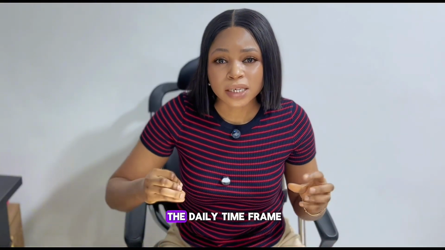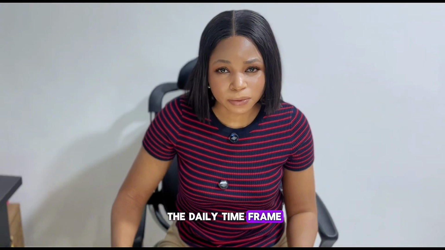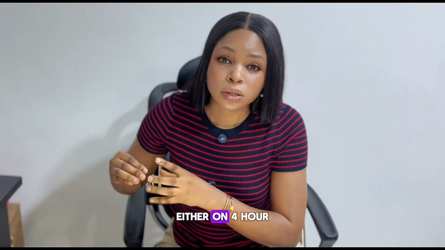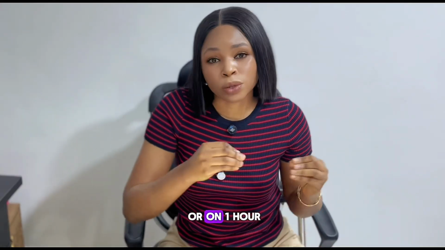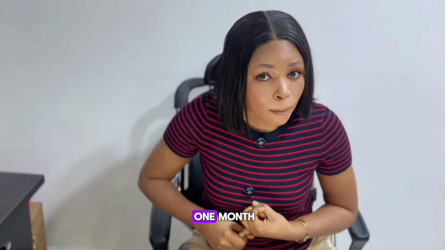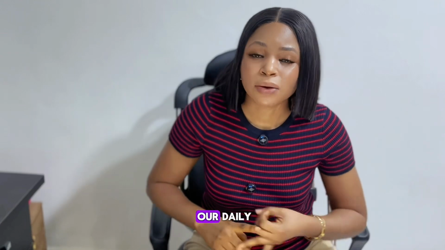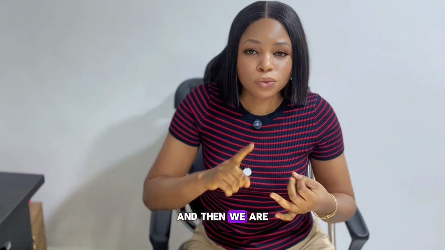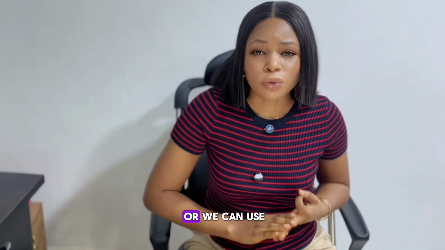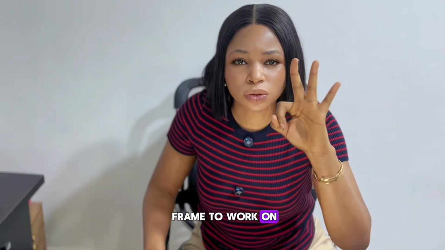Then we go to the daily time frame and mark out our key points. And then we look for entry either on the 4 hour or on the 1 hour. We have the higher time frame as our 1 month, the middle time frame as our daily, and then we are going to enter our trade either on the 1 hour or we can use the 4 hour. So you can see we have 3 time frames to work with to take a trade.